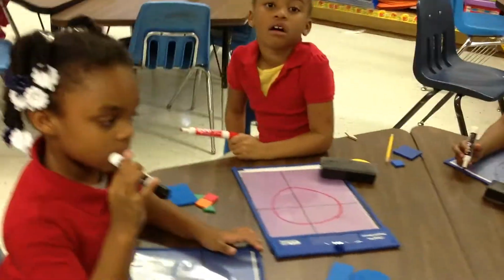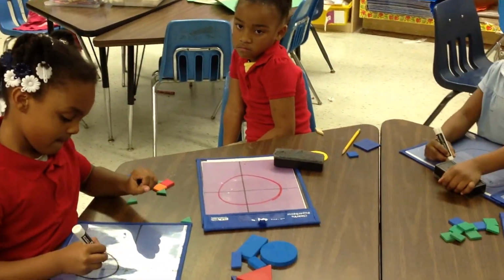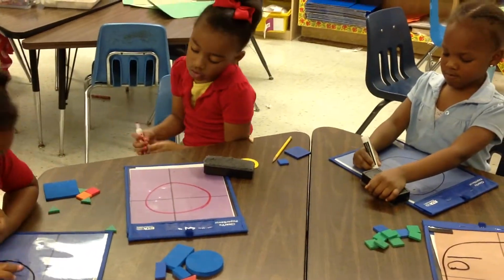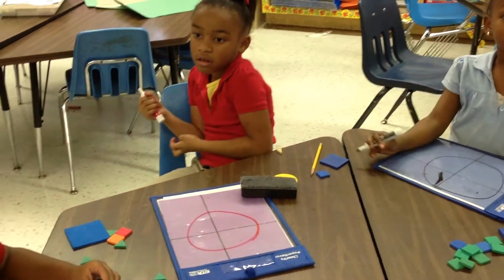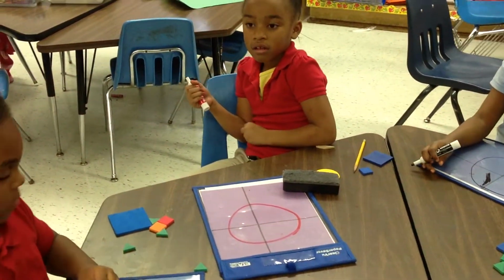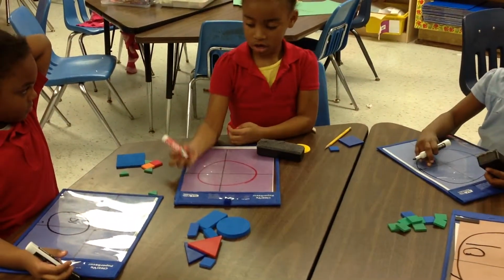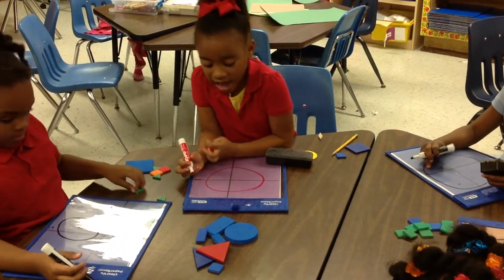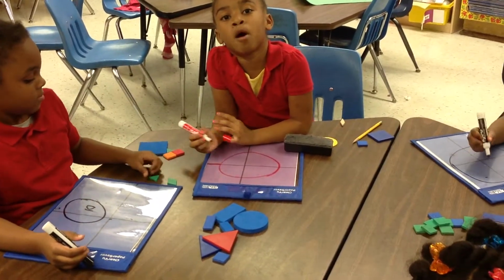Which shape do you like the most? Please, one at a time. Alea, which shape do you like the most? I like the triangle and the circle and the square. Okay, choose one. If you had to choose one shape, which would you choose? I choose the triangle. Why? Because I always pick triangles because I like it the most. Okay.